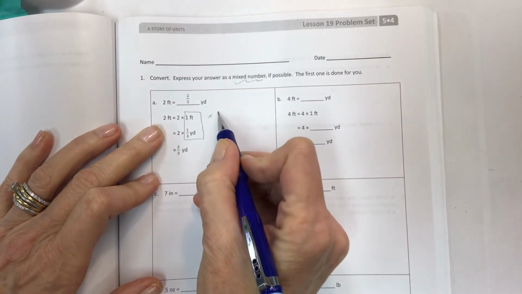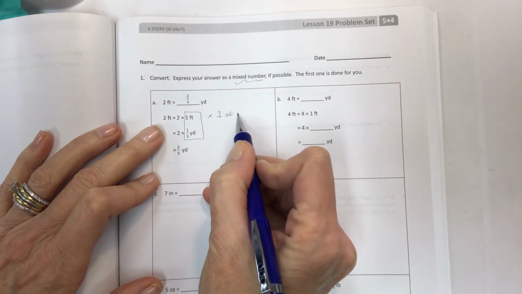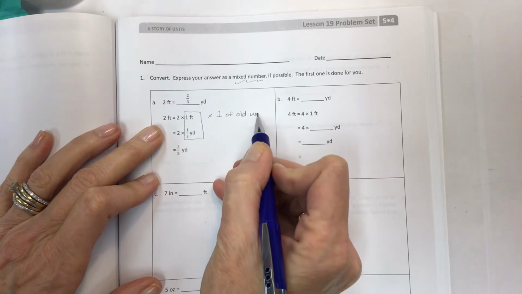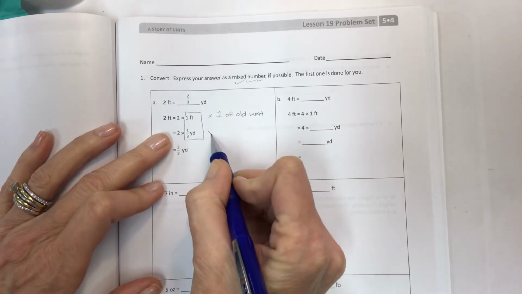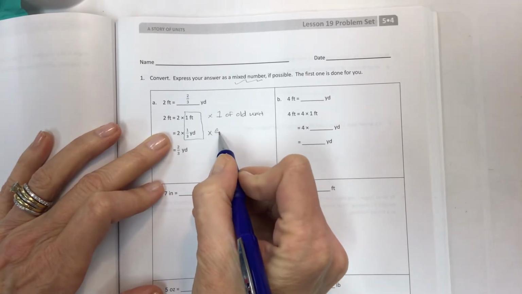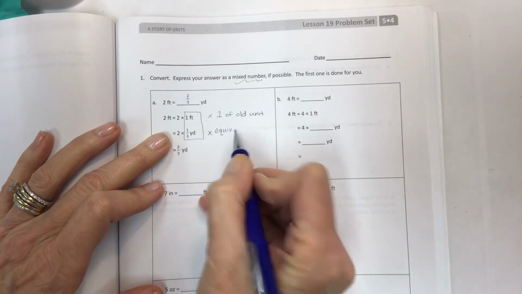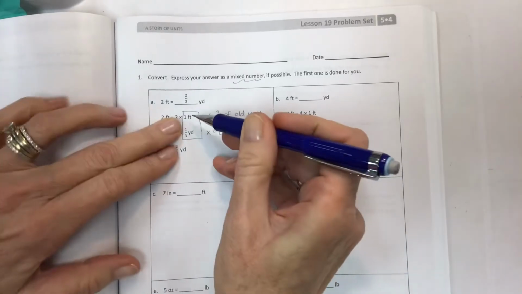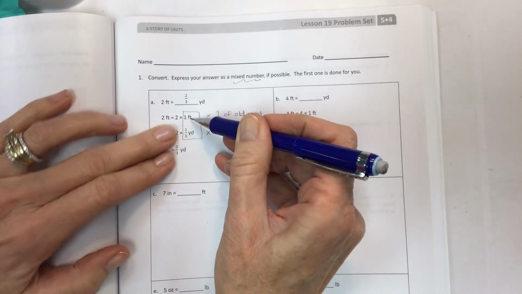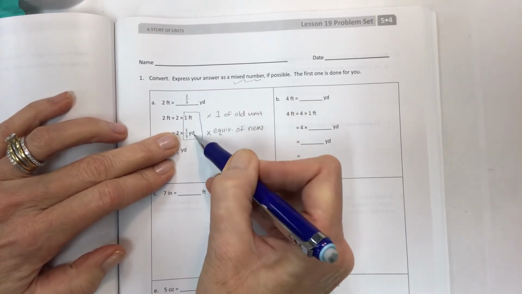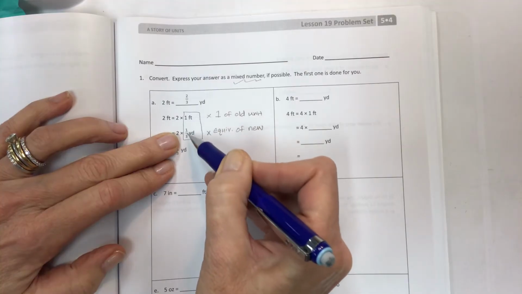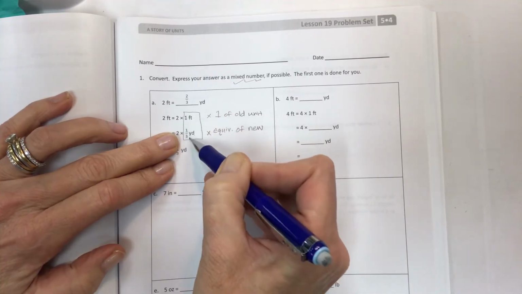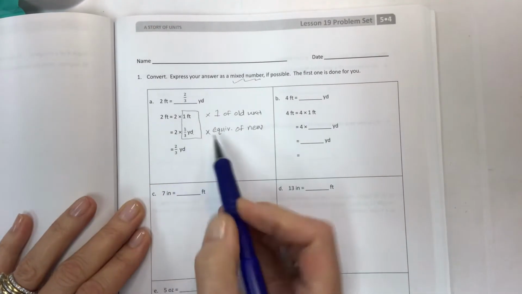This is the times 1 of the old unit. And this is going to be times the equivalent, I'm not going to write that whole thing, of new. Okay? This is where 1 foot, okay, in the new unit is only 1/3 of a yard. 1 foot is 1/3 of a yard. And then we're going to set it up in the fraction.